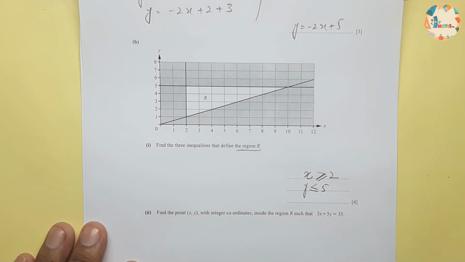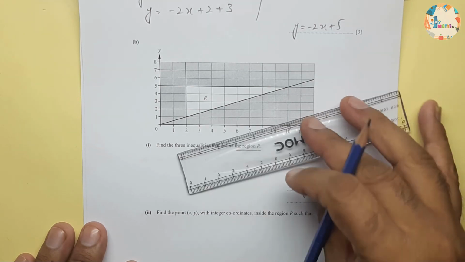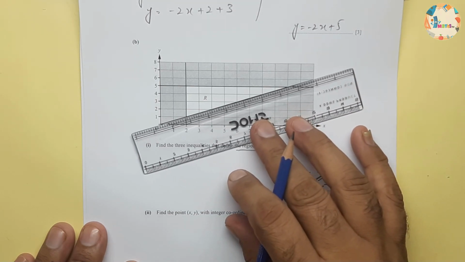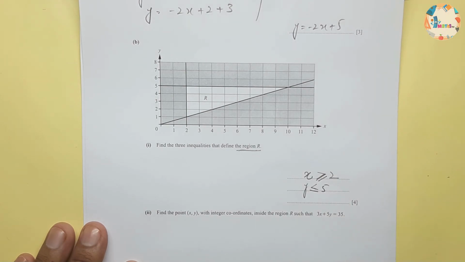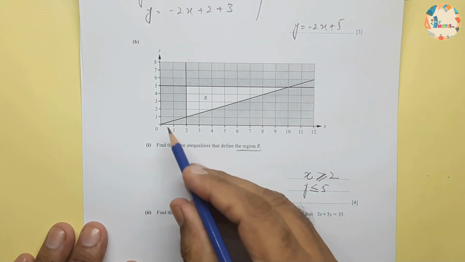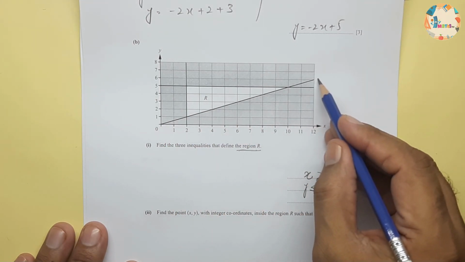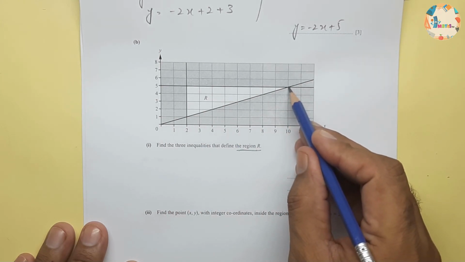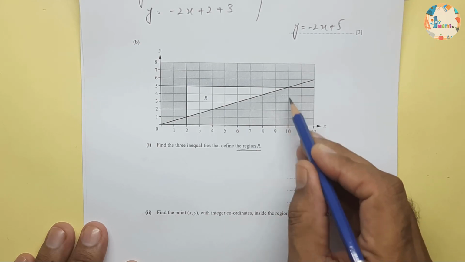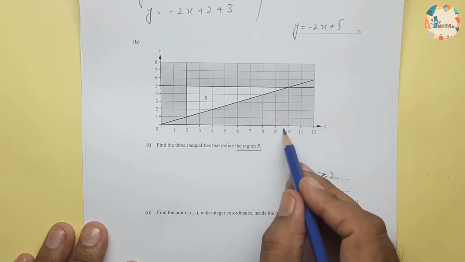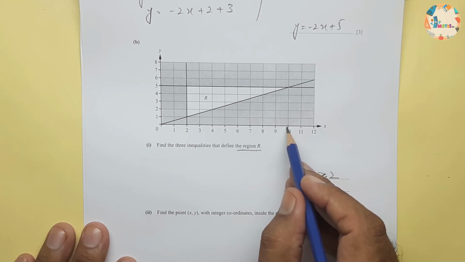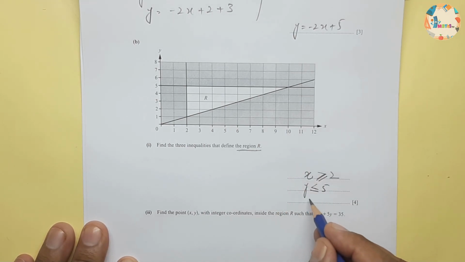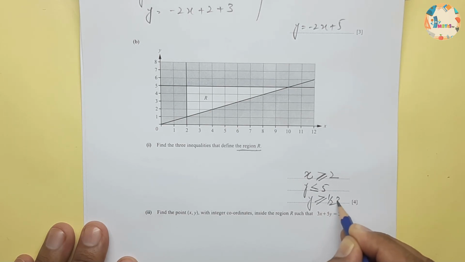And the third one is basically this line, which is passing through origin. So c value will be 0. We can write the equation for this line. And the gradient, if we check up to this one, this is 5 units rise and 10 units run. So 5 by 10 will be 1 by 2, so y is greater than or equal to 1 by 2x.